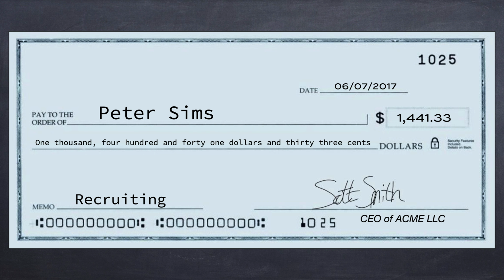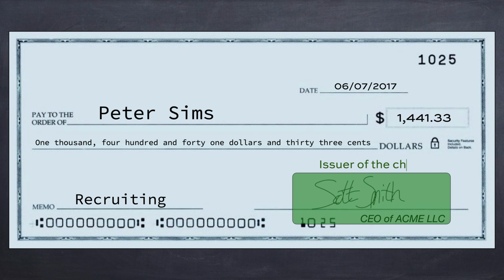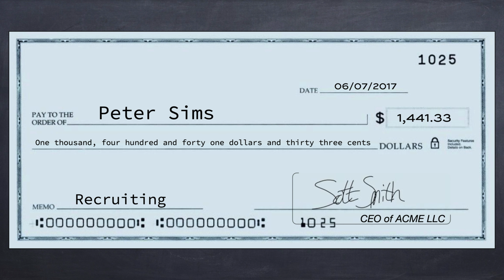The bottom left is going to be the reason for the check. So, this guy works as a recruiter, so the reason for the check is recruiting. And then on the bottom right is going to be the issuer of the check, usually the CEO of a company, just like a generic signature right there. So that is what a check or direct deposit slip looks like.